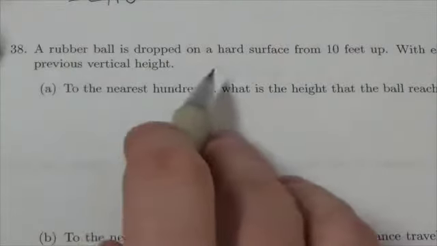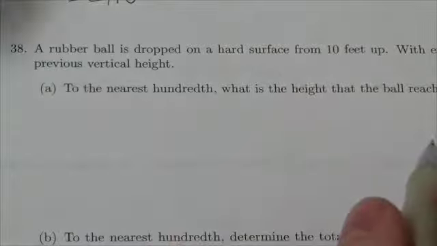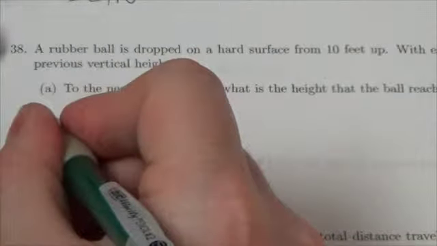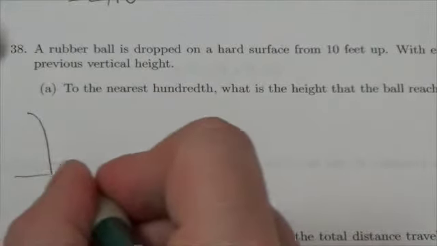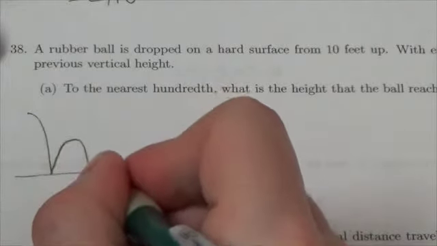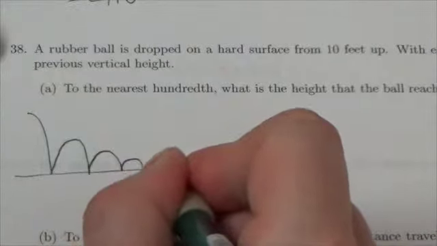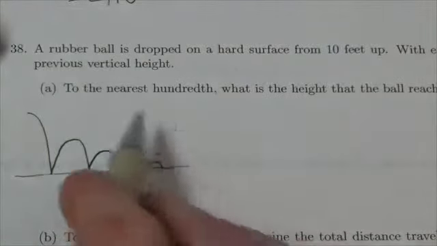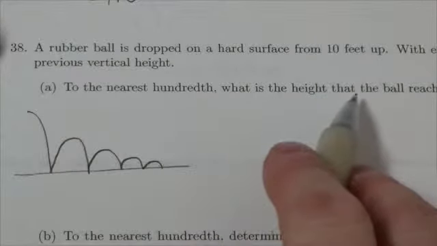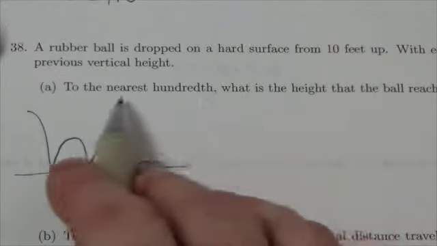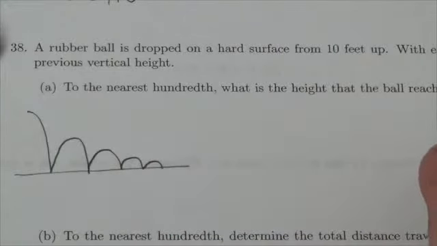A rubber ball is dropped on a hard surface from 10 feet up. With each bounce, it loses 10% of its previous height. So here we go. It drops down, boom. Here's the hard surface here, and then it starts to bounce, and it's bouncing, bouncing, bouncing. Now the question is, to the nearest hundredth, what is the height that the ball reaches after the sixth bounce?